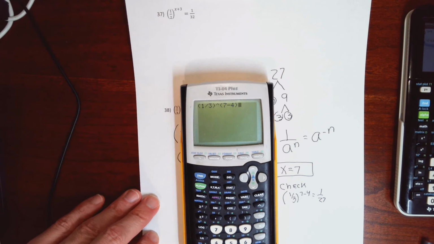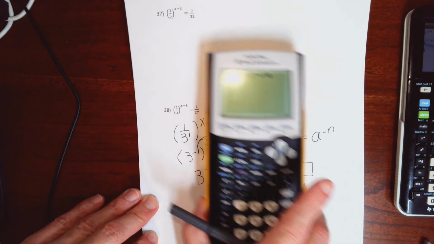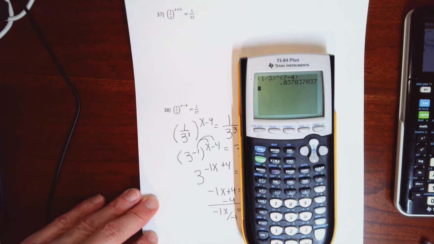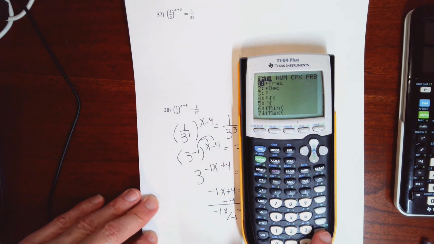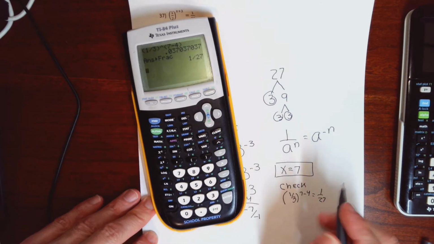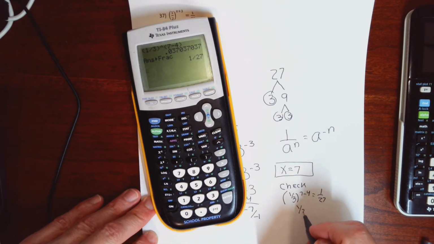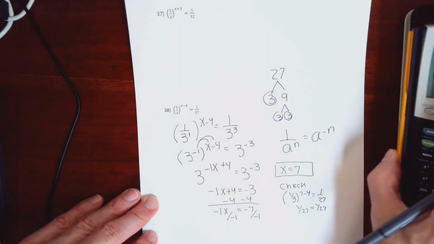So I need both the base and the exponent in parentheses. When I hit enter or equals, it's going to give me a decimal. And if I hit my math button, followed by enter twice, it turns that decimal into a fraction. And it turned it into 1 over 27, which is perfect because this tells me that the left side simplifies to equal the right side, so I know my answer is correct.